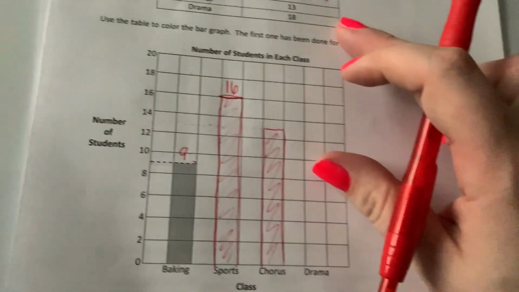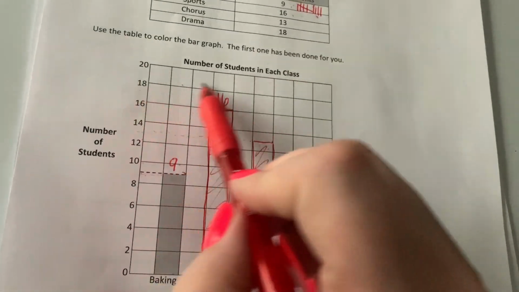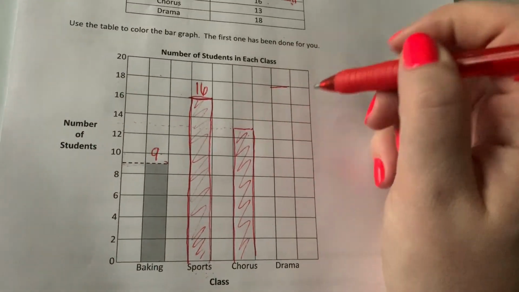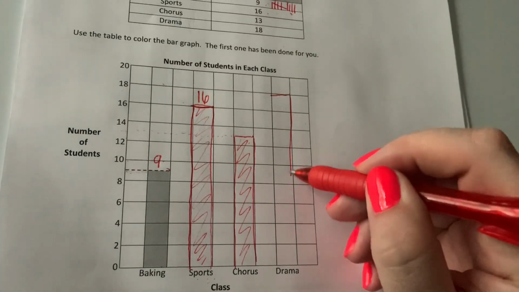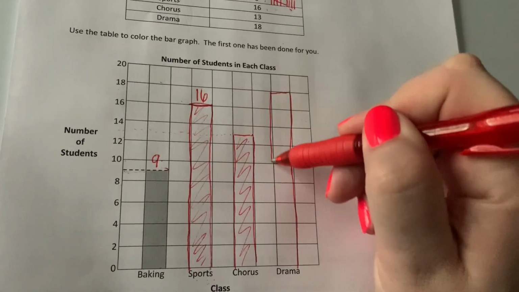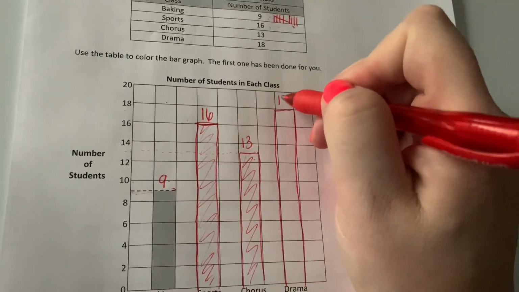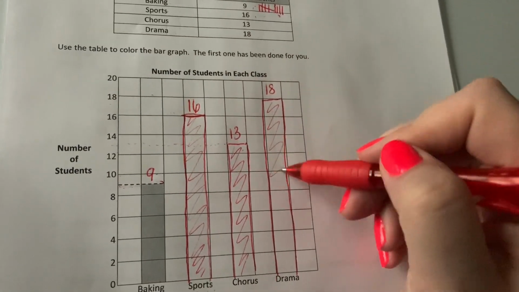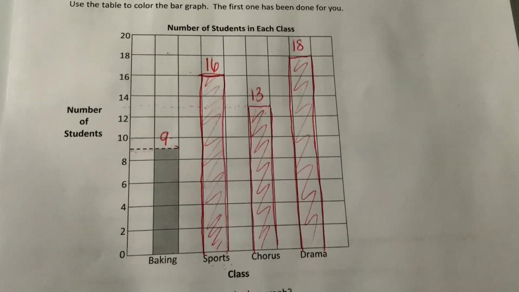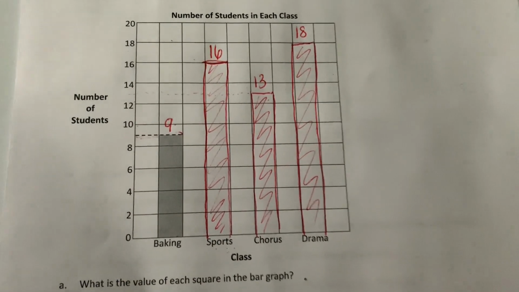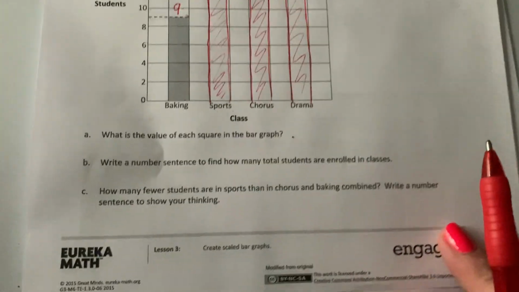And for drama, I have 18 kids, which is right there, 18. Put my line, draw it on down. Oops, forgot to label that. 13, this is 18. And there we go. So there's our bar graph. So let's go ahead and move on to the questions.